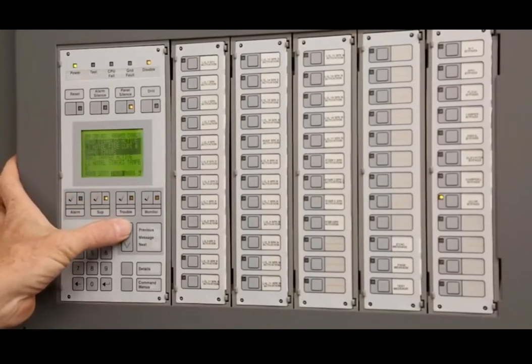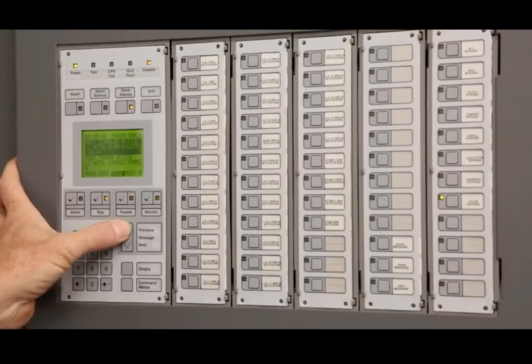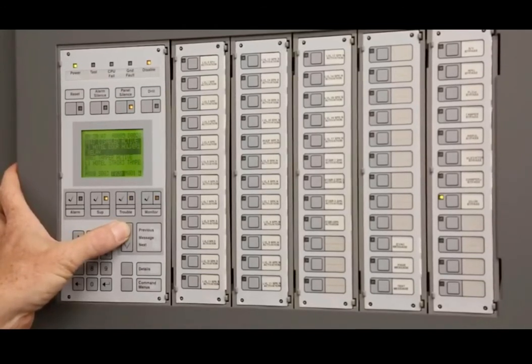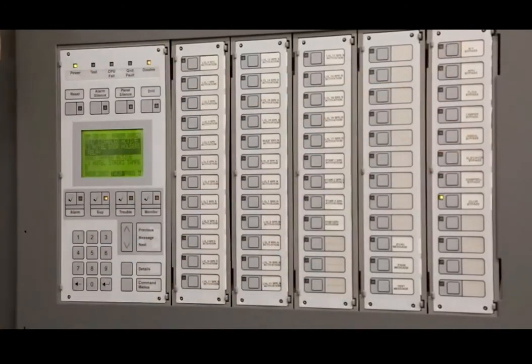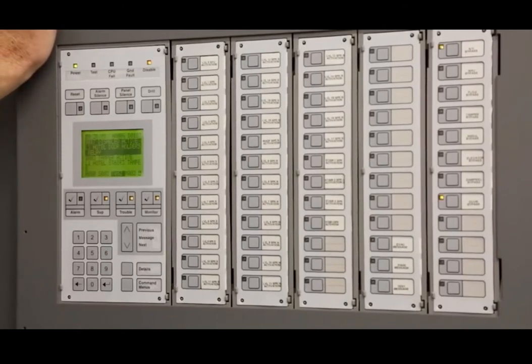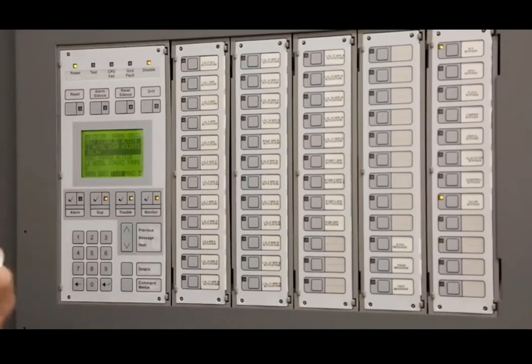So right now, if we were doing any testing, these doors will not activate. Okay? We can do the same thing with the AV bypass. We can bypass all our signals. So for instance, if we take this offline right now because somebody's working in a mechanical room right there and they're worried about changing a filter or something that's right by a smoke detector.